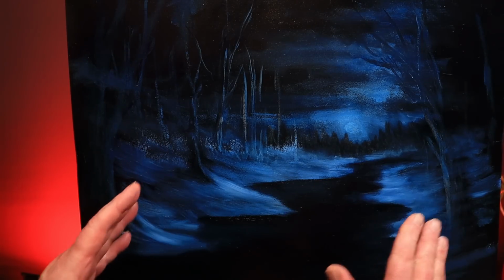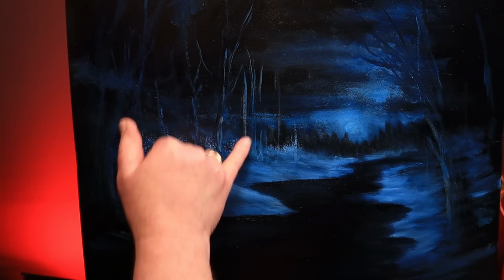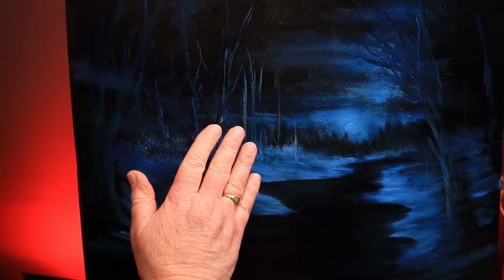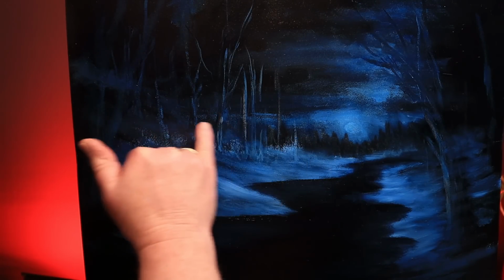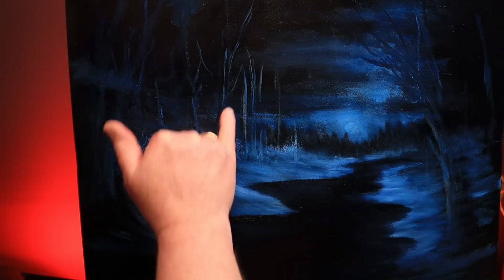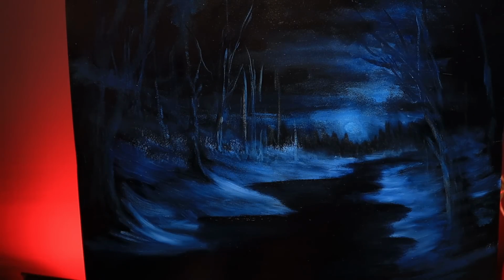Concentrate now on doing something with these trees. Now we've got the water to the right proportions. Some of these trees I'm not going to touch at all. They're in the background. There's a little bit of, it's like some sort of cloud has gone through a couple of them, so they do need a bit of a recovery.